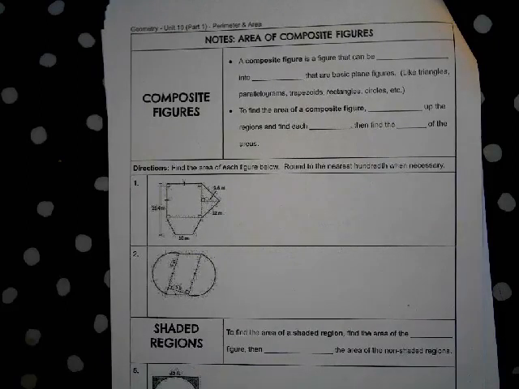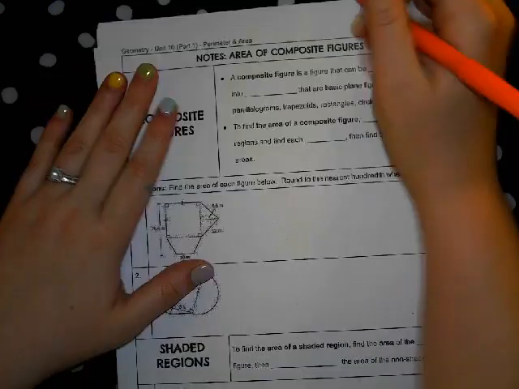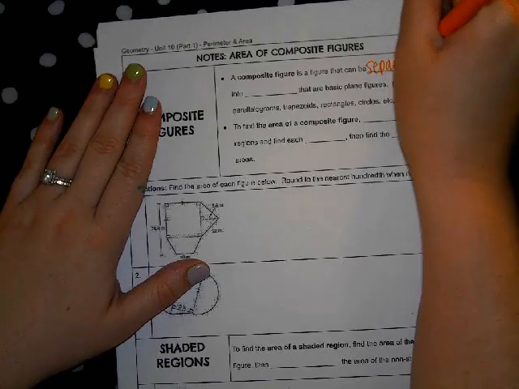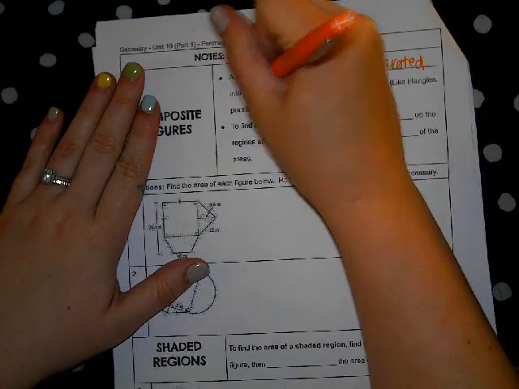Good morning. So today we are going over composite figures. A composite figure is just a couple of different shapes that we've already learned, like triangles, parallelograms, trapezoids, rectangles, circles, or squares, and they're kind of added together. So the formal definition is a composite figure is a figure that can be separated into regions.